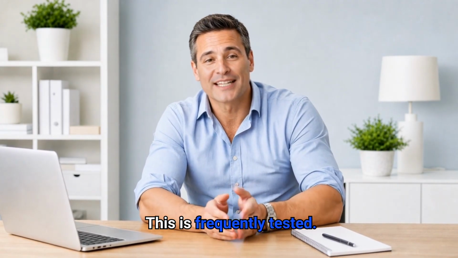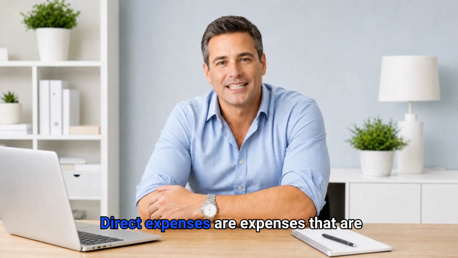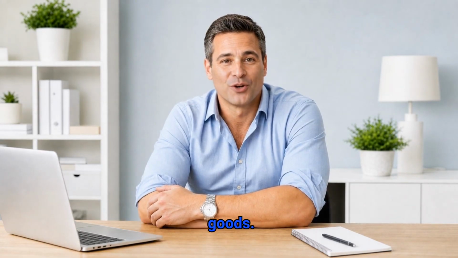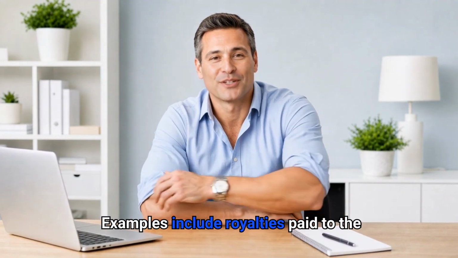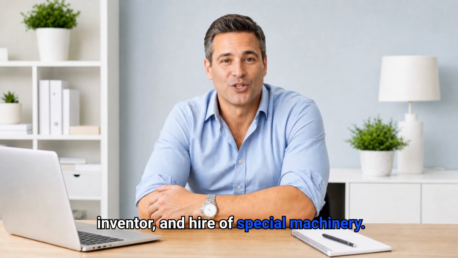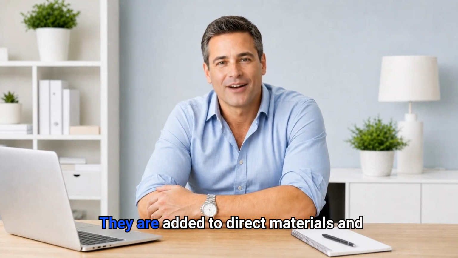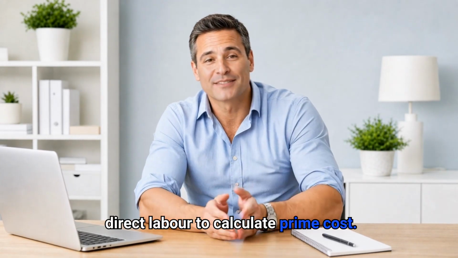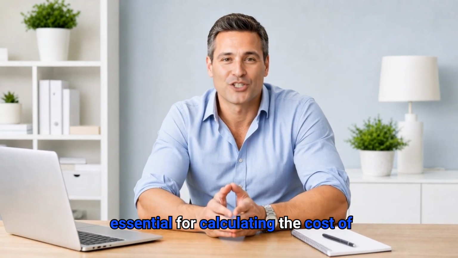This is frequently tested. Now let me explain direct expenses. Direct expenses are expenses that are directly incurred in the production of goods. They are not materials or labor. Examples include royalties paid to the inventor and hire of special machinery. Direct expenses are a component of prime cost. They are added to direct materials and direct labor to calculate prime cost. Understanding direct expenses is essential for calculating the cost of production.